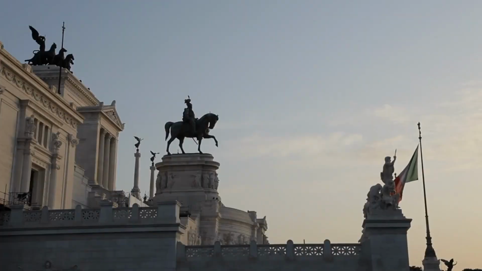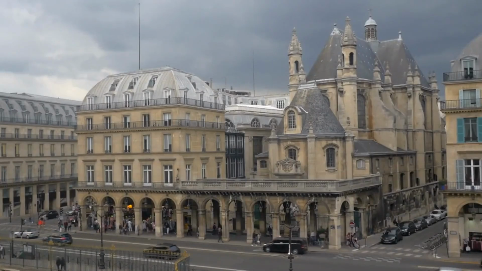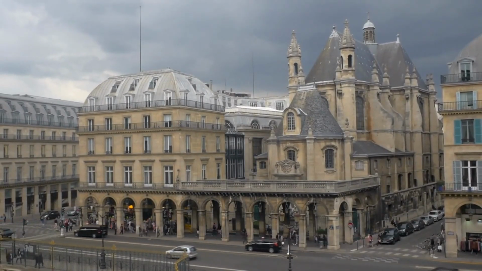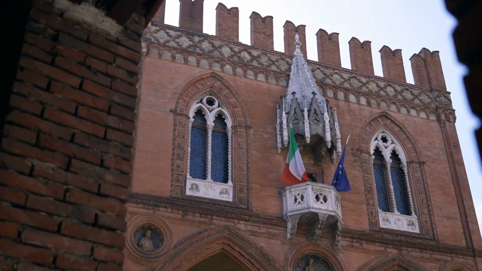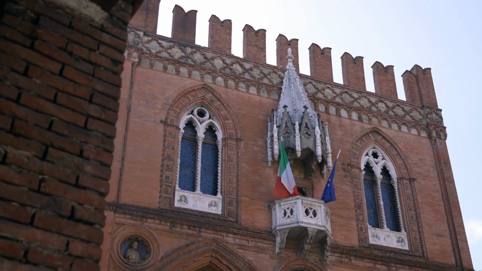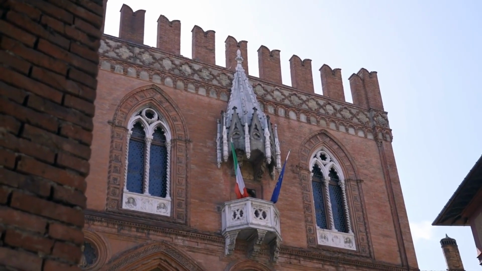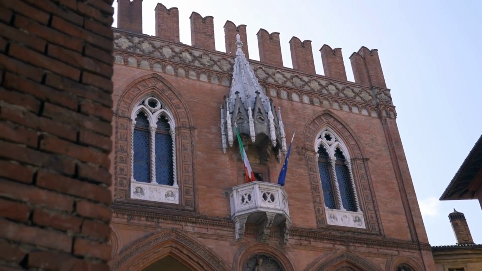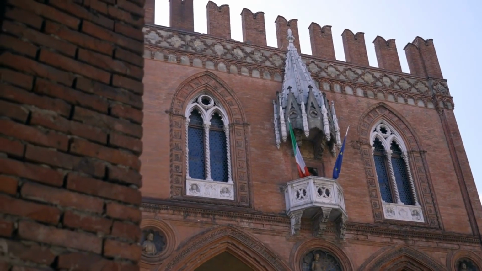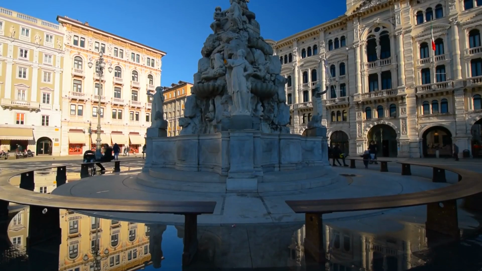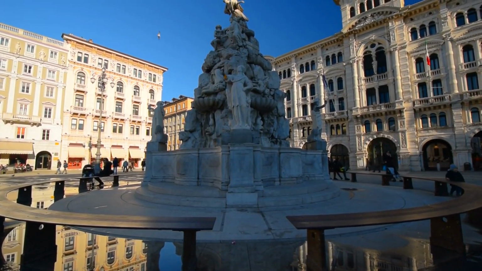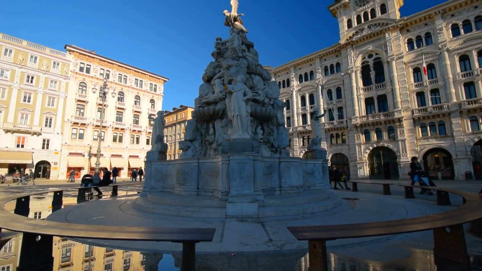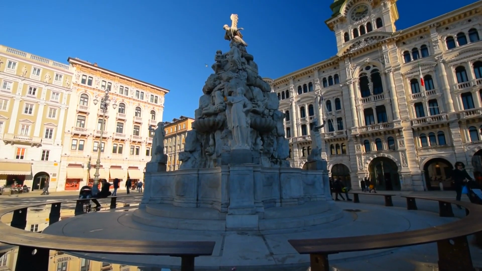3. Fascist architecture. During Mussolini's rule, architecture was used to project power. The EUR district in Rome, with its monumental buildings like the Palazzo della Civiltà Italiana, is an example of this period. 4. Postmodernism and contemporary designs. In the latter part of the 20th century, Italian architecture embraced postmodernism, with architects like Aldo Rossi combining historical references with modern design. More recently, Renzo Piano, known for works like the Parco della Musica in Rome and the Stavros Niarchos Foundation Cultural Center in Athens, represents Italian contemporary architecture on a global stage.